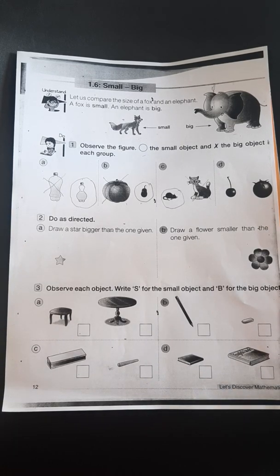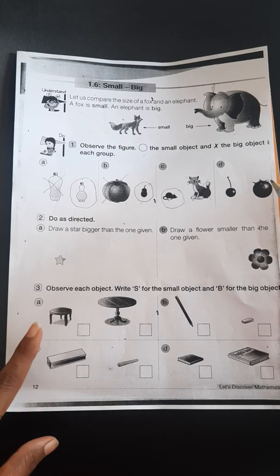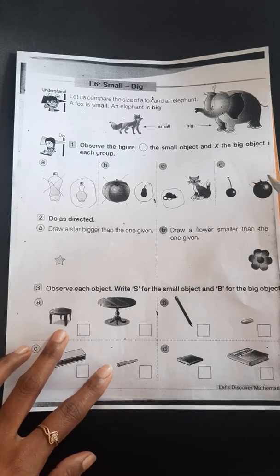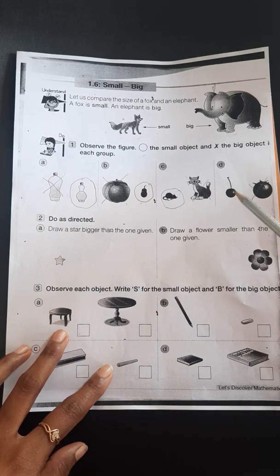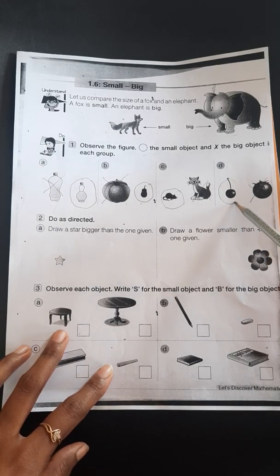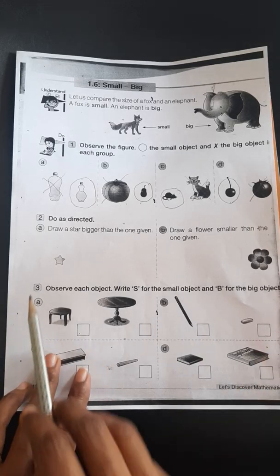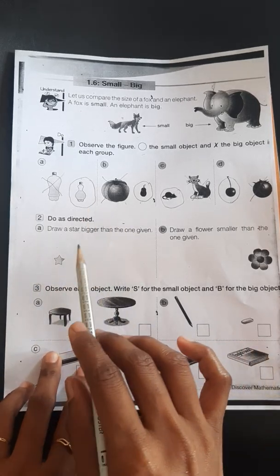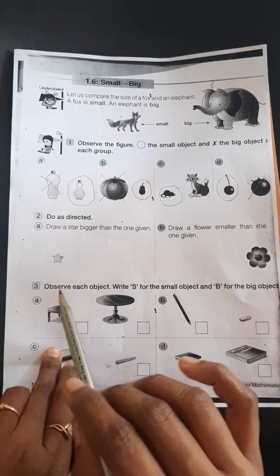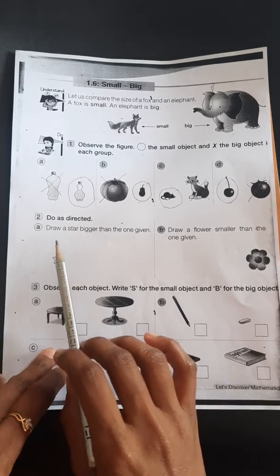Which is the bigger fruit? For that you have to put a cross mark. Mark it as wrong. Okay, for the smaller thing you have to put a circle. Do as directed means as they have told for each question, like that you have to do.